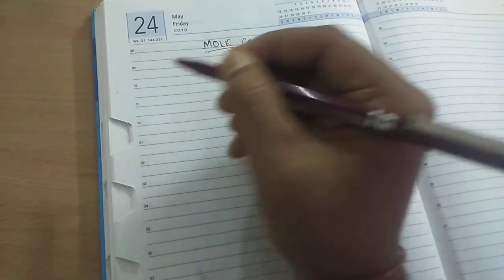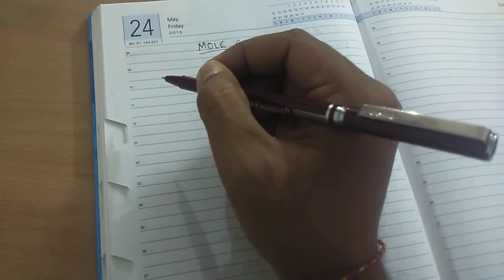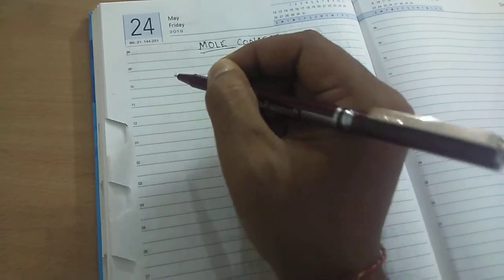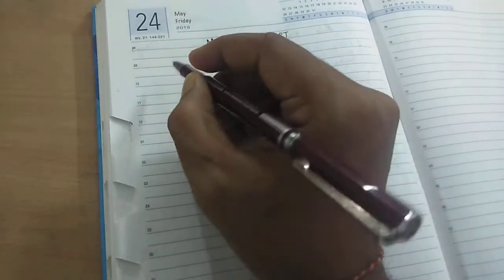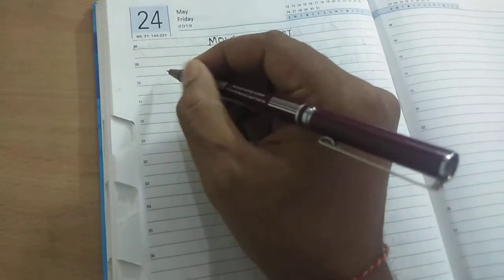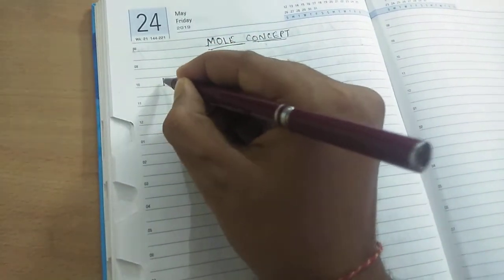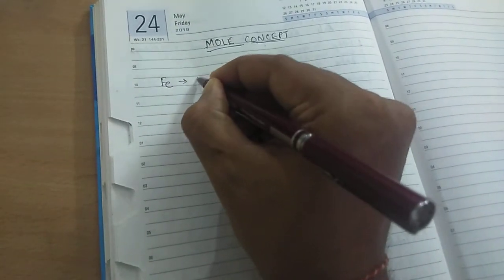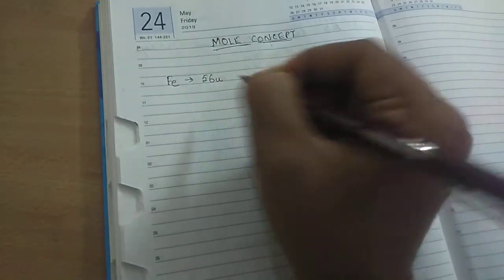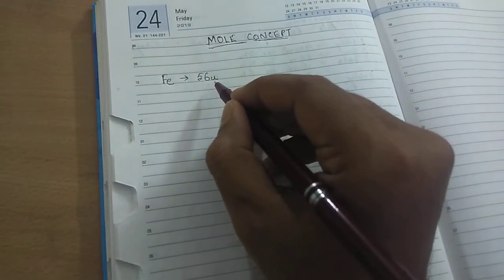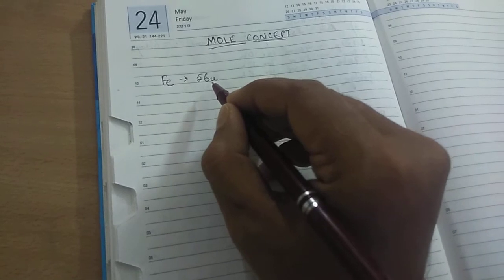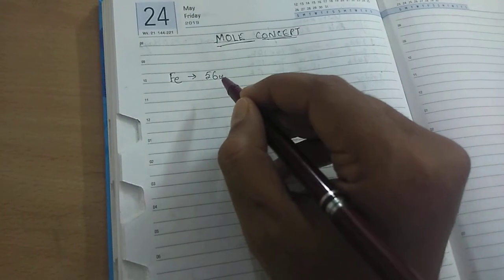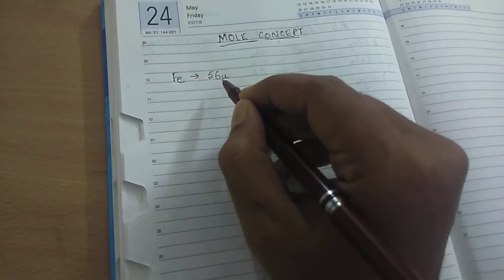In my earlier video I explained that whenever we refer to atomic mass or molecular mass, we are actually referring to relative atomic mass or relative molecular mass. For example, let's take an element we commonly see around us, iron. The atomic mass of iron is 56 U. This is the relative atomic mass of iron. It means that an atom of iron is 56 times heavier compared to 1 by 12 part the mass of a carbon 12 atom.